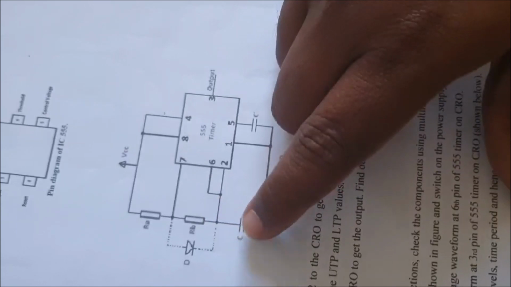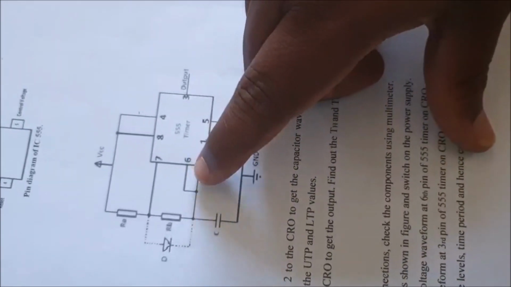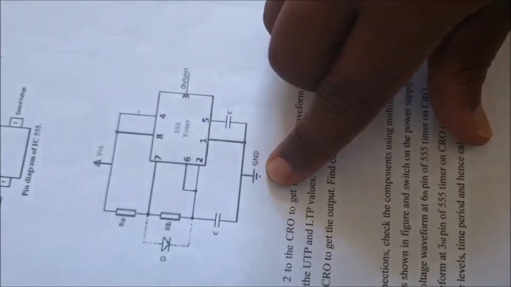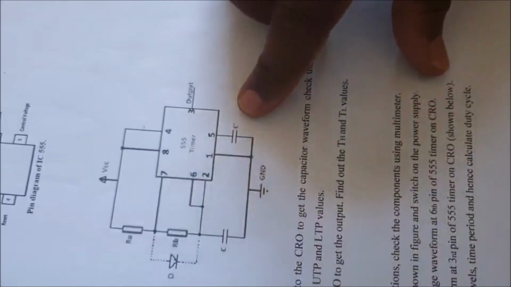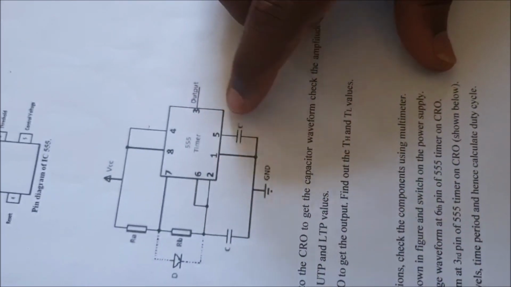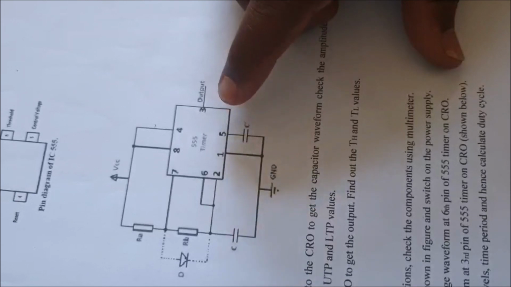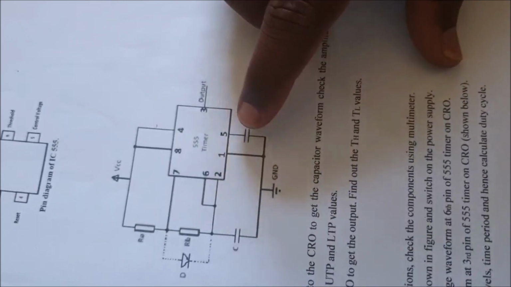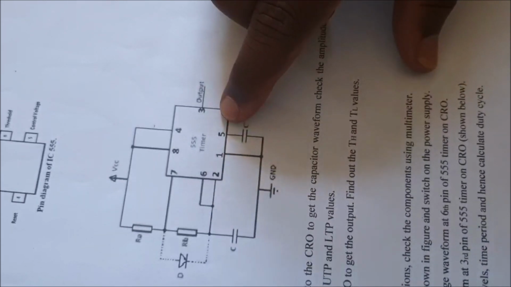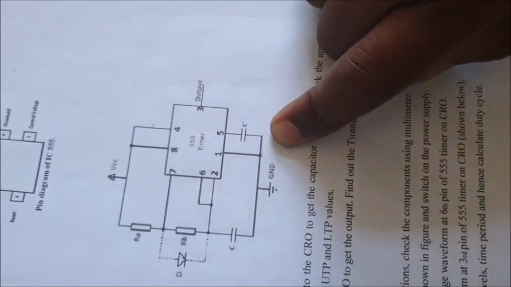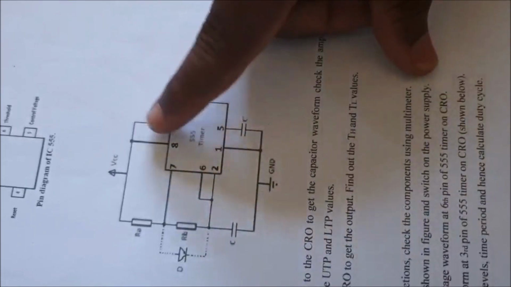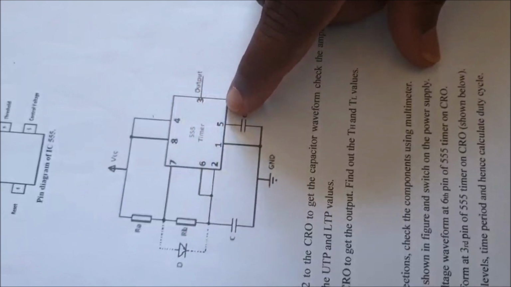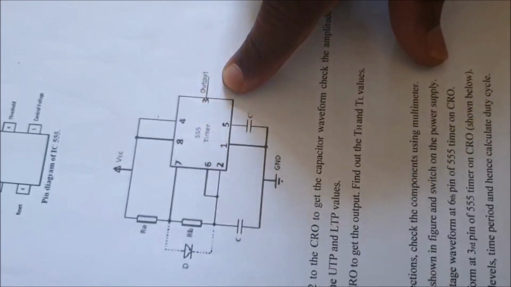Again, the capacitor has two ends. One end should be connected to the 2nd or 6th pin, another end should be grounded. Coming to the second capacitor, that is C dash, the value of this capacitor is 0.01 microfarad. One end of this capacitor should be connected to the 5th pin, another end should be connected to ground, and the output of the 555 timer can be obtained from the 3rd pin.